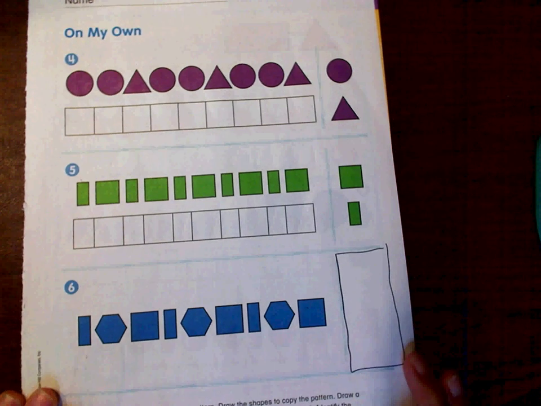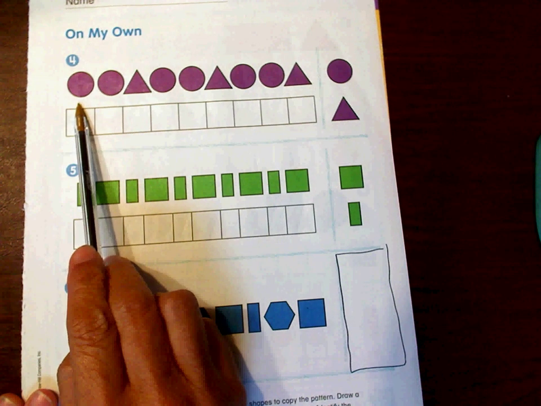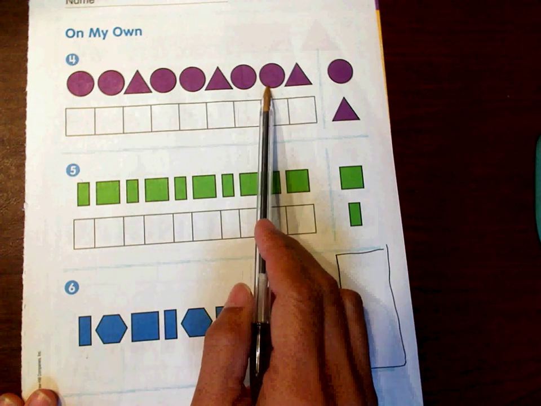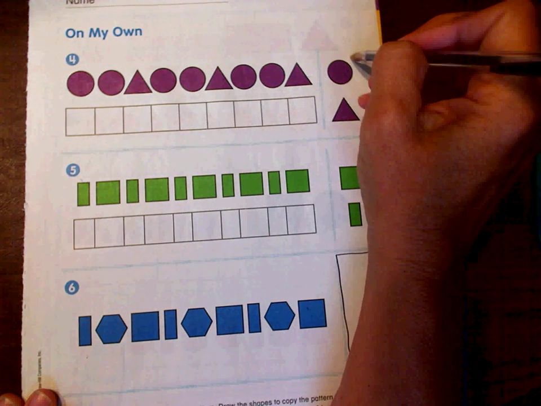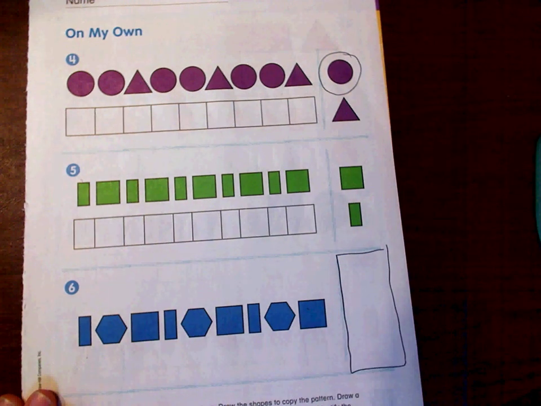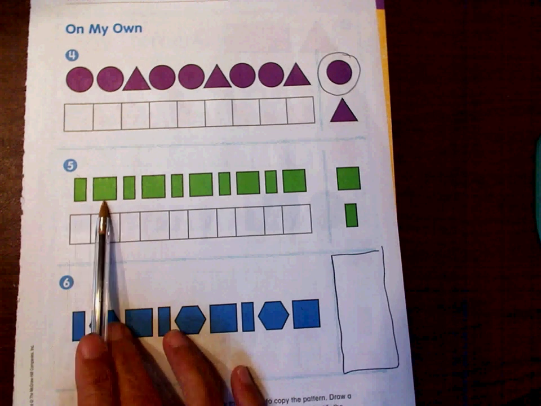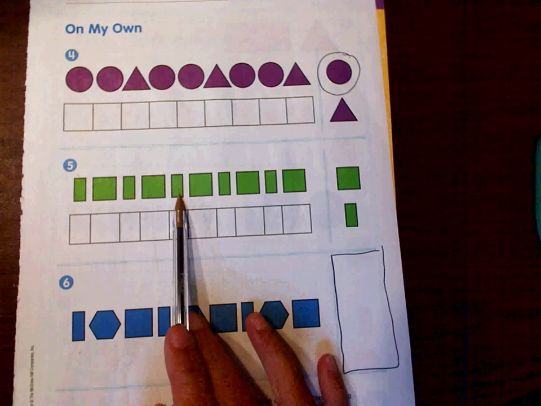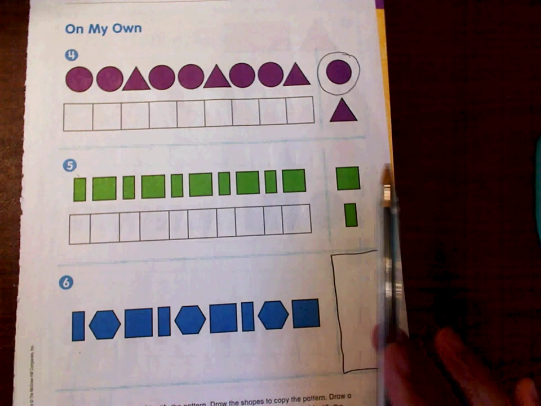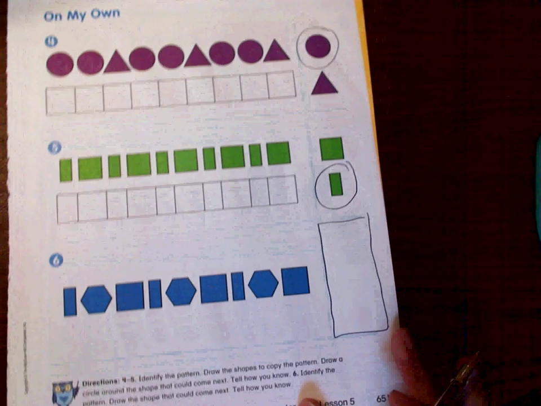Okay, boys and girls, if you read the pattern for number 4 as circle, circle, triangle, circle, circle, triangle, circle, circle, triangle, you would know that a circle comes next. Excellent work, boys and girls. Number 5 would be rectangle, square, rectangle, square, rectangle, square, rectangle, square, rectangle, square, rectangle. Good job.